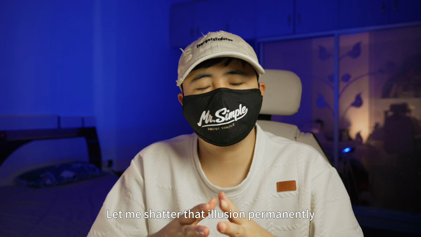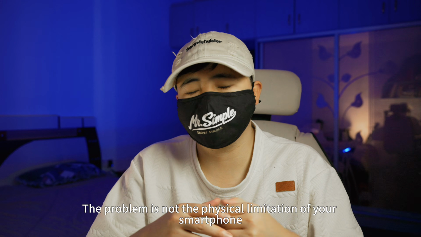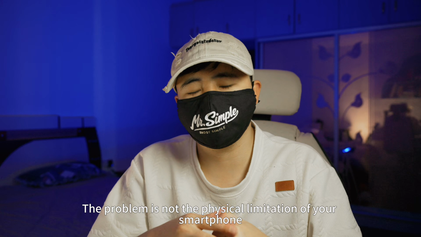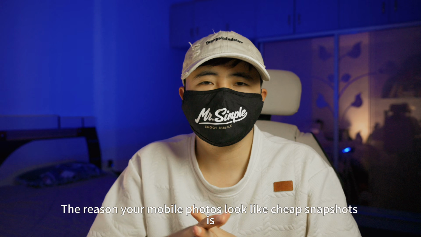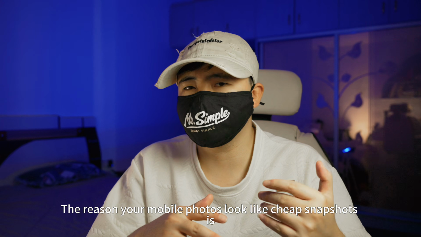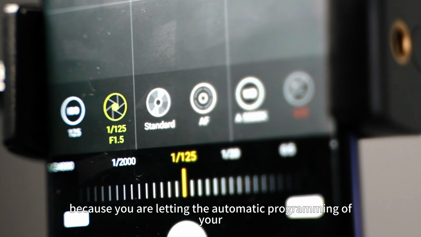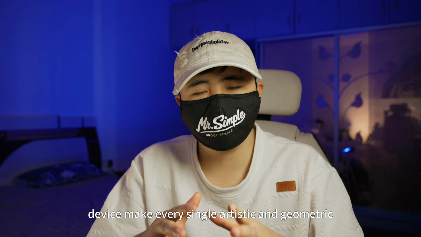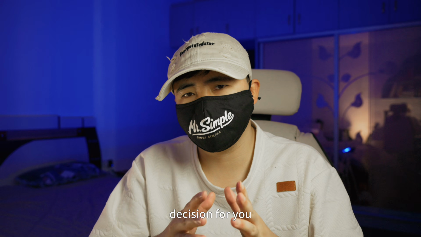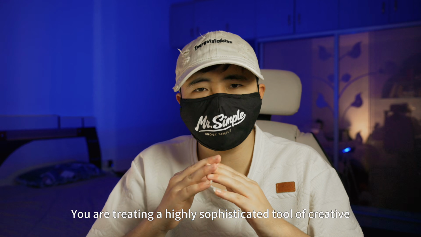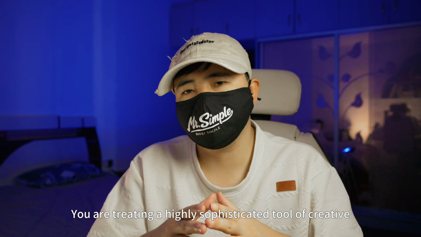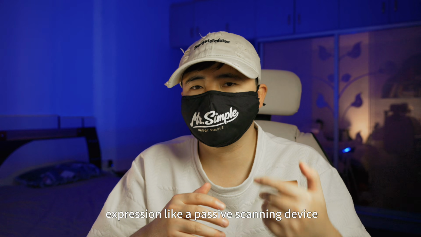Let me shatter that illusion permanently. The problem is not the physical limitation of your smartphone hardware. The reason your mobile photos look like cheap snapshots is because you are letting the automatic programming of your device make every single artistic and geometric decision for you. You are treating a highly sophisticated tool of creative expression like a passive scanning device.